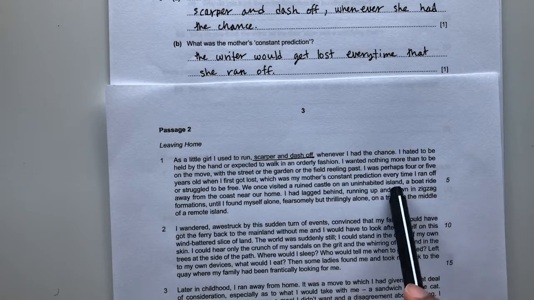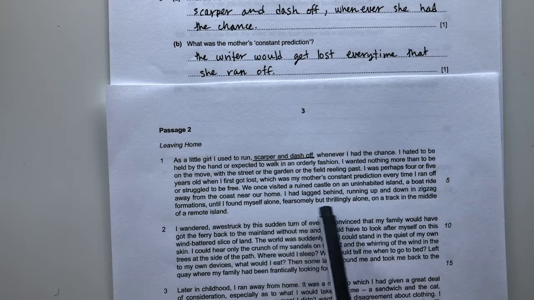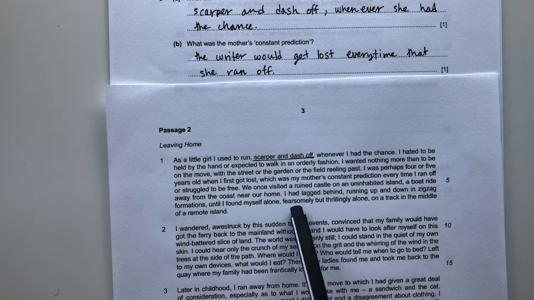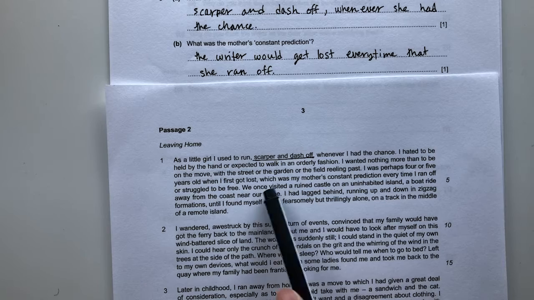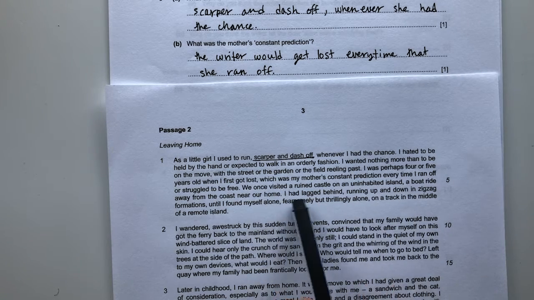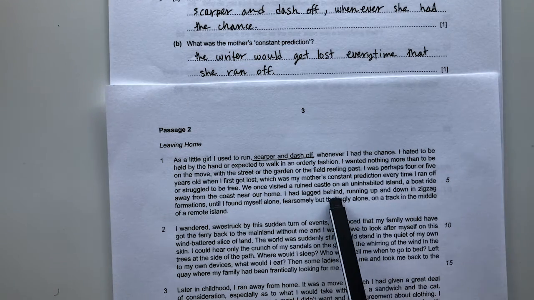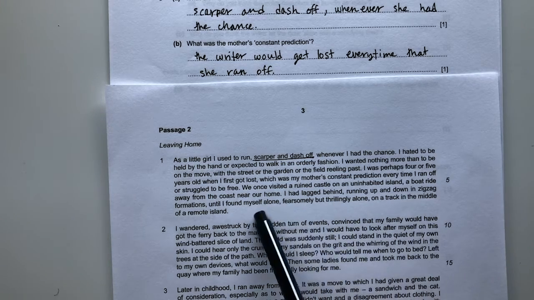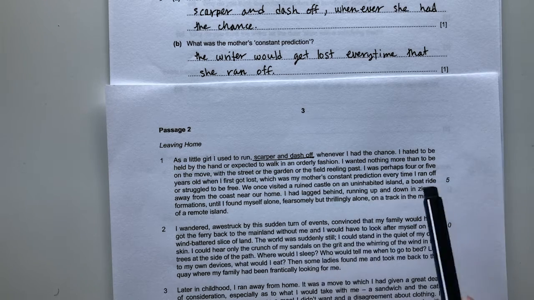Okay, so here we see the context of this extract is that the writer and her family visited an island, and of course she was lagging behind, so eventually she was away from her family and she ended up running again. And when she realized that she was alone, she was fearsomely but thrillingly alone.